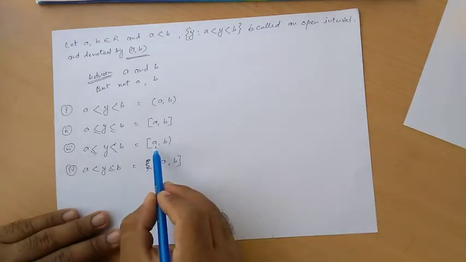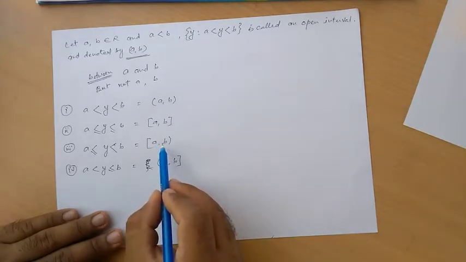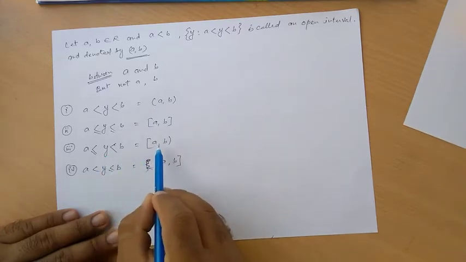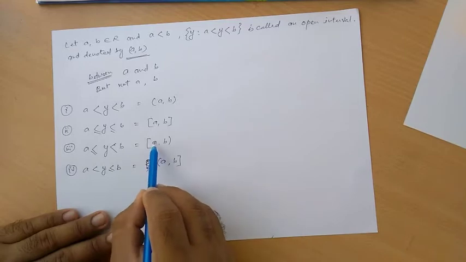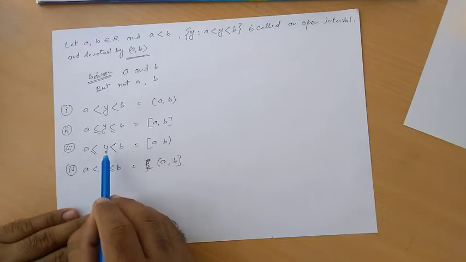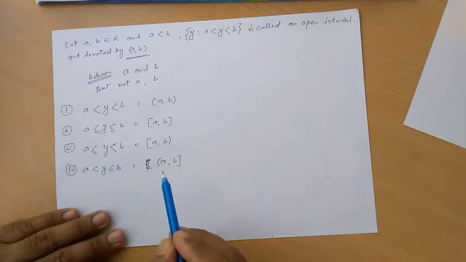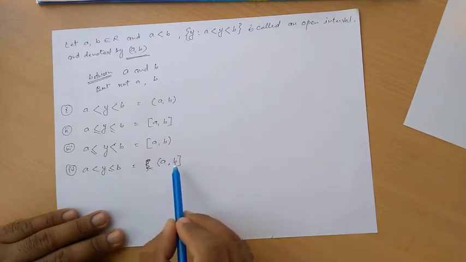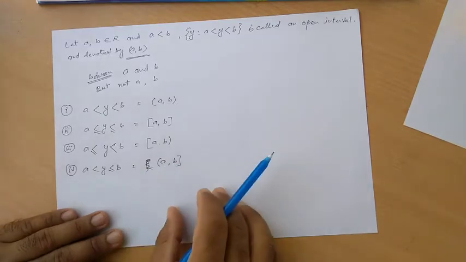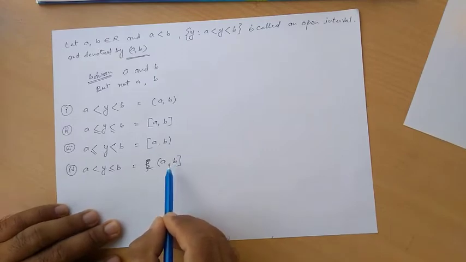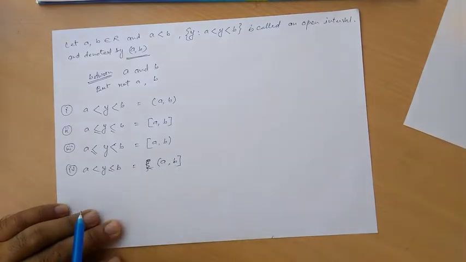And here we can understand a and b, between that all the values include y, or that belongs to y, and also a is a part of that thing, or y can get that value a also. Here we can see y is in between a and b, and also b belongs to that y, or y belongs to that b also. b can also be part of that y.